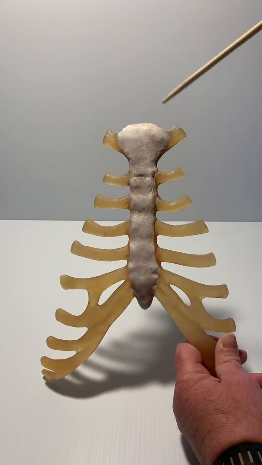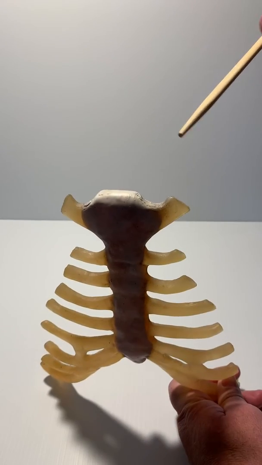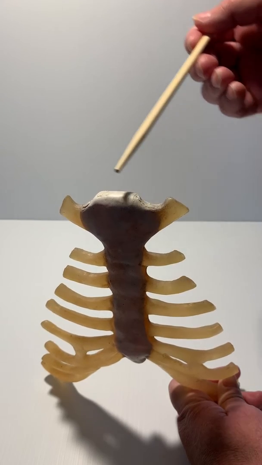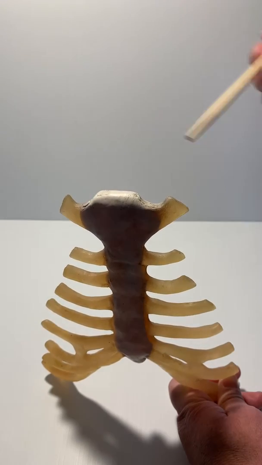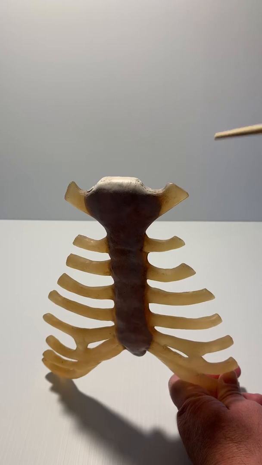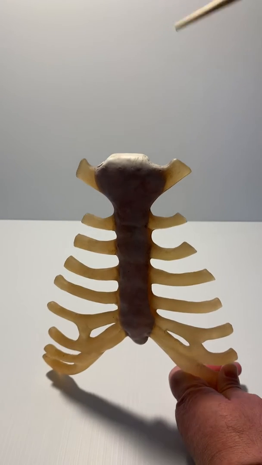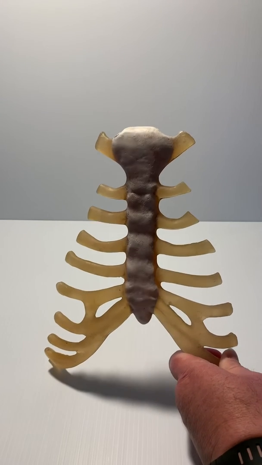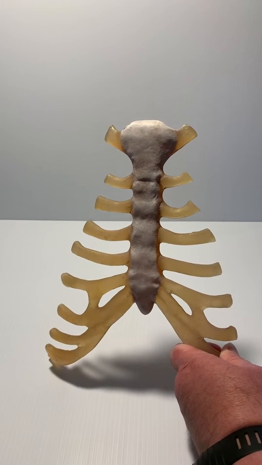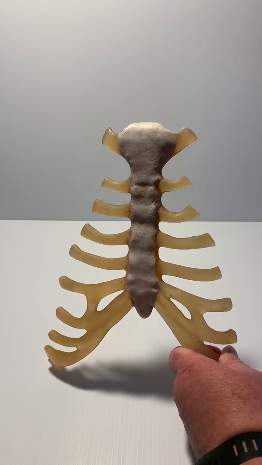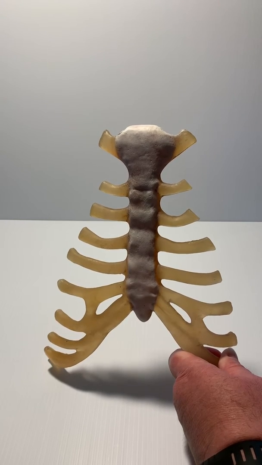Now, at the top of the sternum, we can find two notches, all right? One on either side right here. These are going to be the clavicular notches. So the clavicle is going to come and rest right there on the sternum. You remember in the appendicular skeleton, we said the clavicle had a sternal end and an acromial end. This is where the sternal end is going to articulate.